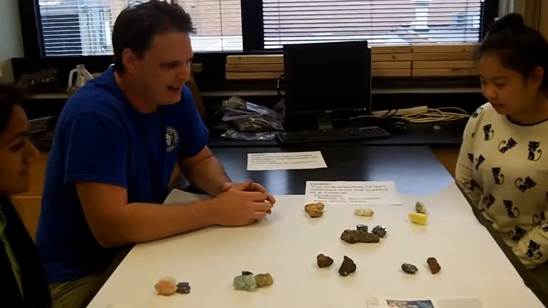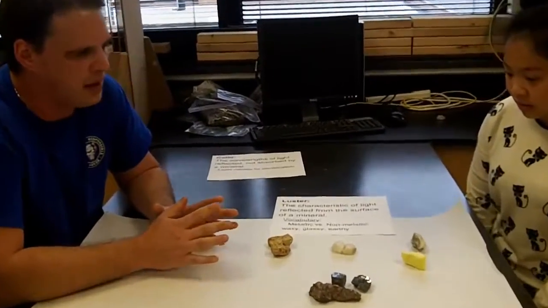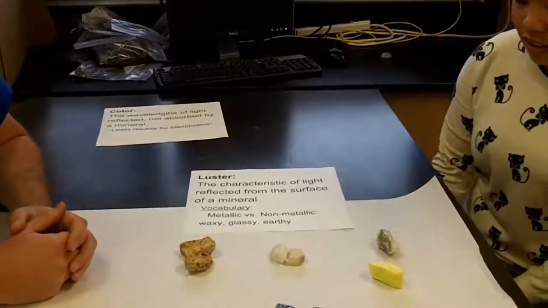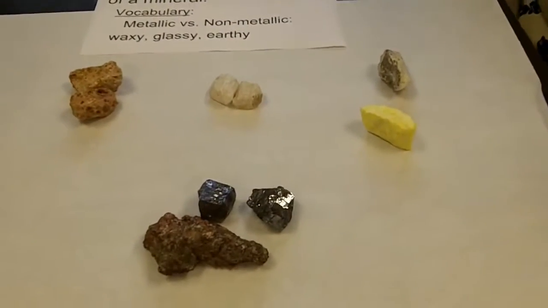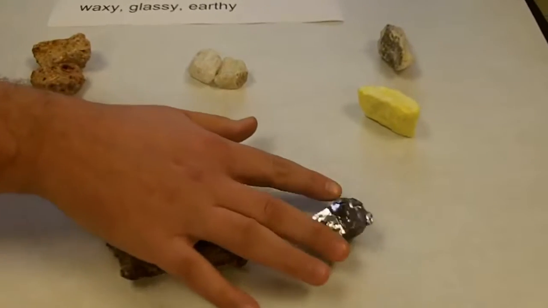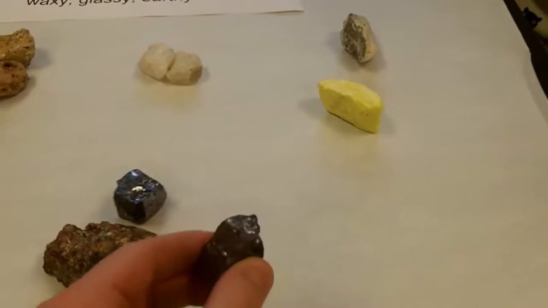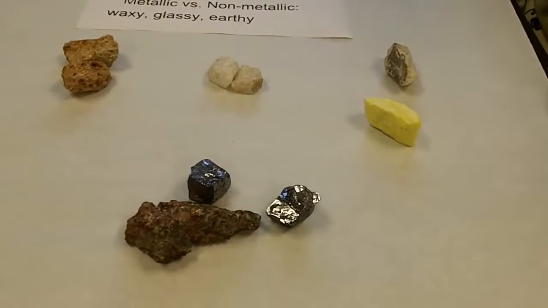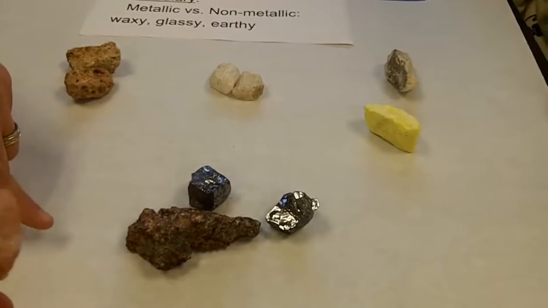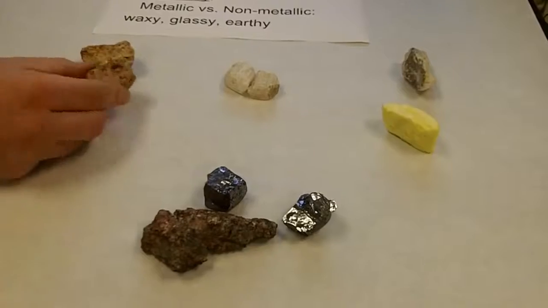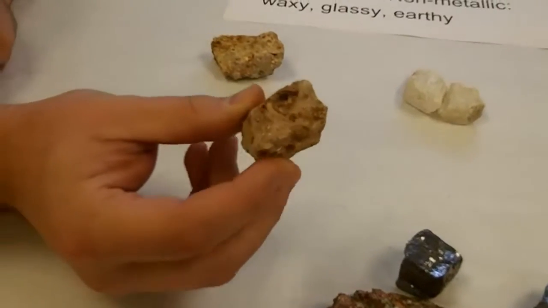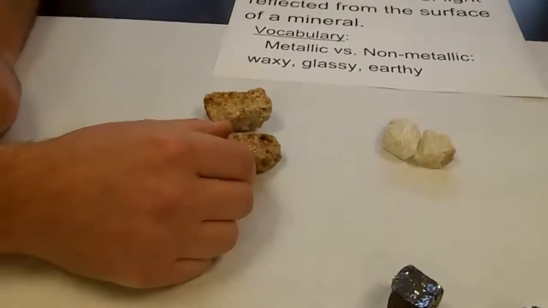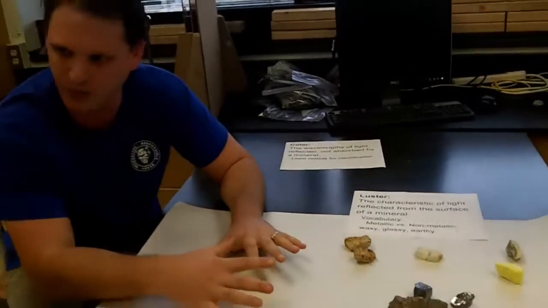Do you think some of these are maybe a little bit shinier than others? Yeah, right. Which one do you think would be kind of shiny? This one. Right, that one, exactly. So there's one that's kind of shiny. Is there another one that maybe isn't so shiny? Like this one. It's probably a little less shiny than that one. What about this one? Any kind of shine there? No, not really. So luster is how the light is reflected from the mineral.